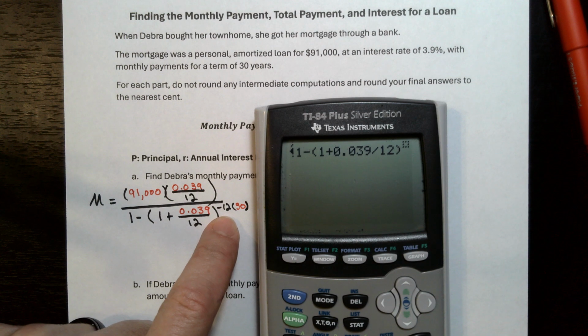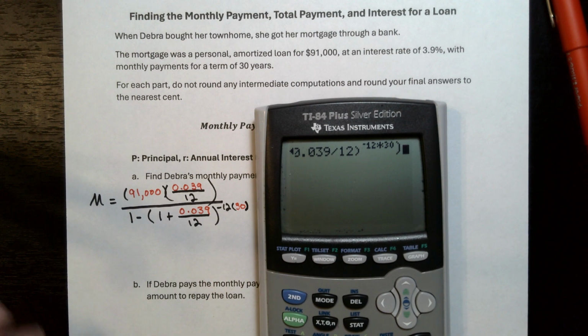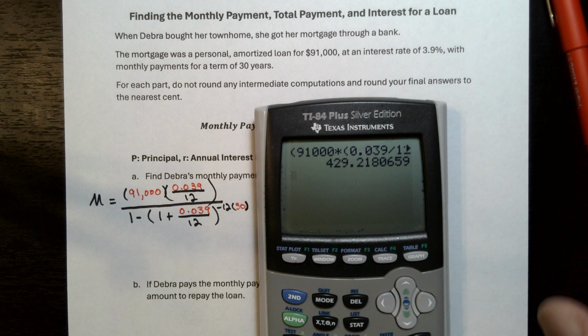You can just plug in that number if you want, that would be 660, or you could just multiply negative 12 times 30. And then we will close that last parentheses, the one that we started on the entire bottom. So we hit enter, and we get $429.